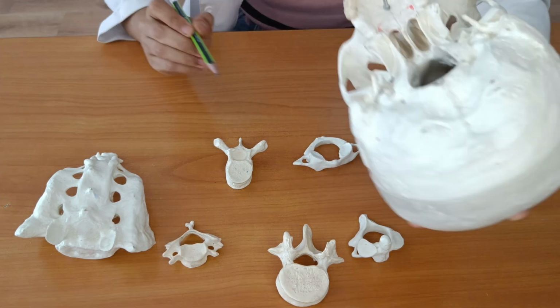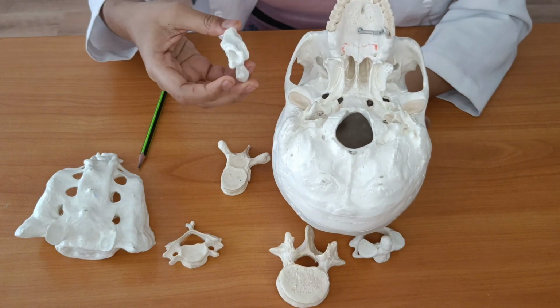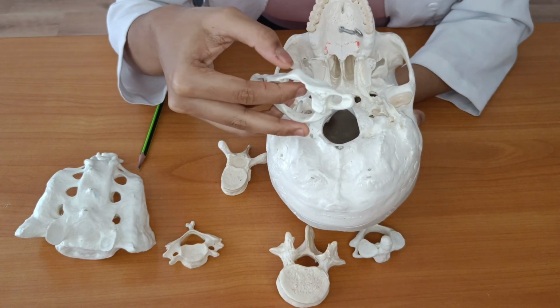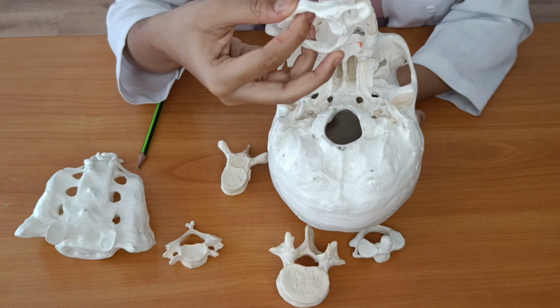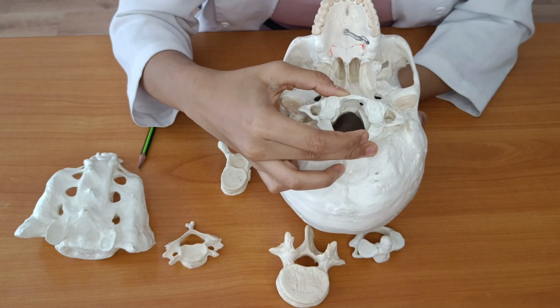So this is the skull, and this is the anterior portion and this is the posterior. I have to see that first. And you can see the occipital condyles here, and it's going to attach like this.